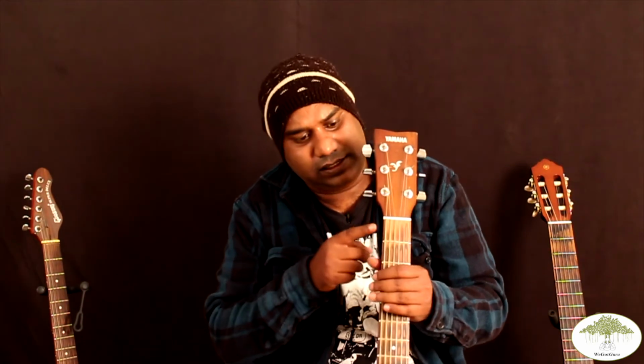Let's go ahead and break down the acoustic guitar. The first thing I want to concentrate on is the top of the guitar. This is called the head, and the head holds the tuning keys. They are mounted on the head, and these are called the tuning keys. The strings are held onto a nut.